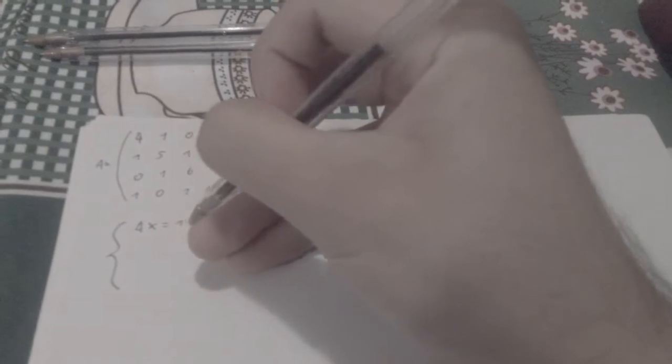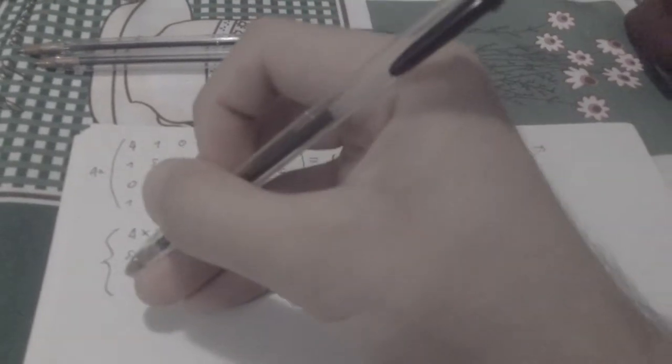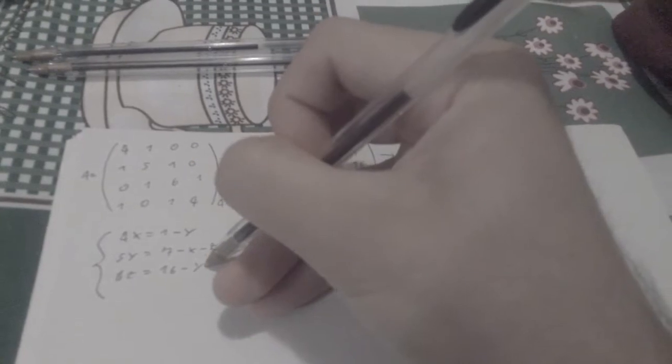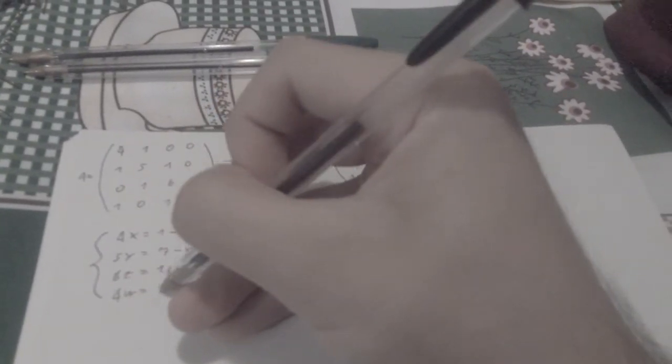I'm basically going to get 4x equal 1 minus y, 5y equals 7 minus x minus z, 6z equal to 16 minus y minus w, and 4w equal to 14 minus x minus z.